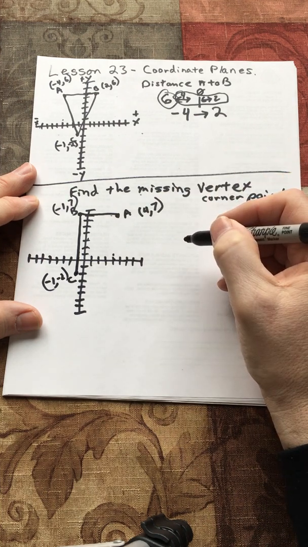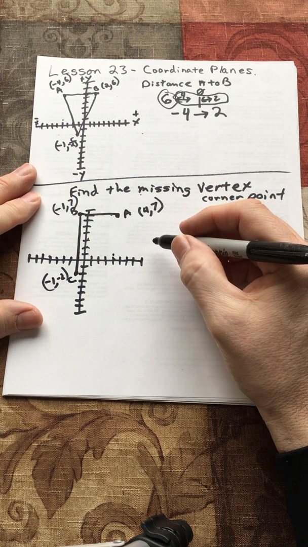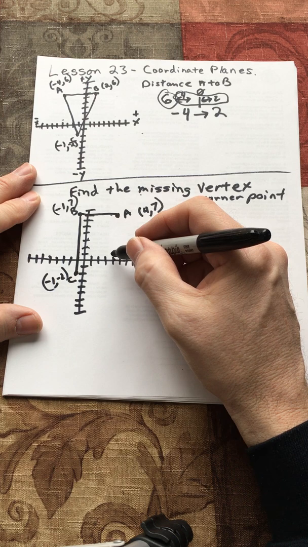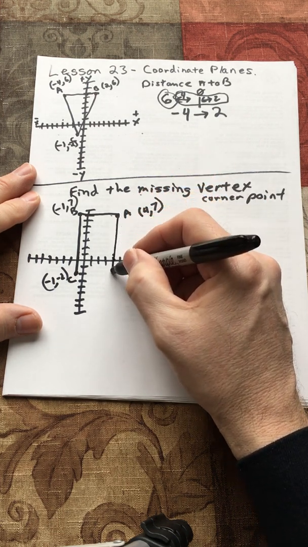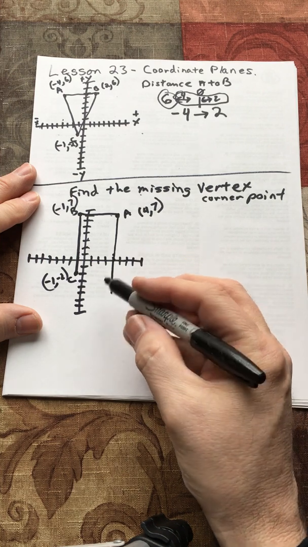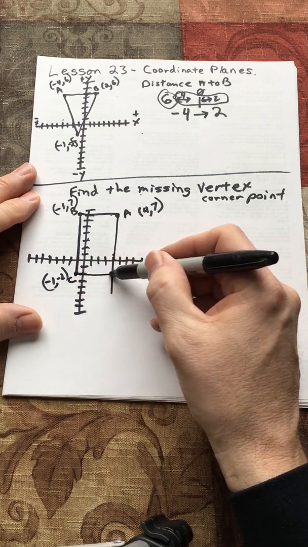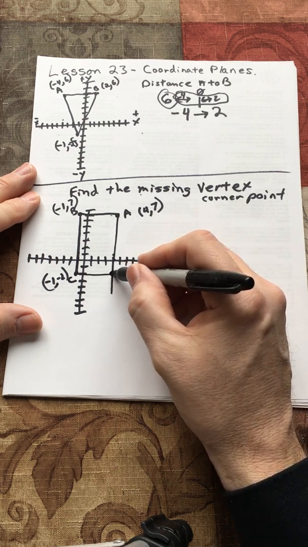Now, there are two ways you can do this. One, you can just go straight down, since it looks like a rectangle. So we're going to go down right on through here, and you can go a little bit beyond. And you can come across like this, and where the 2 lines meet, that's where your point's at.